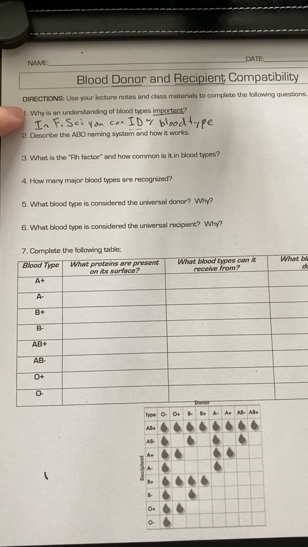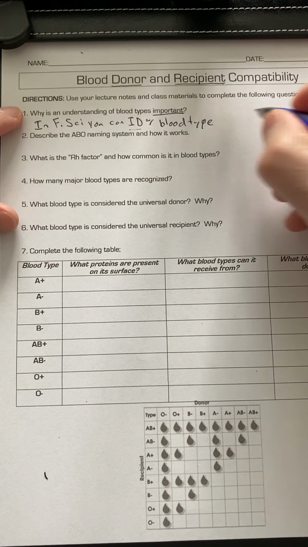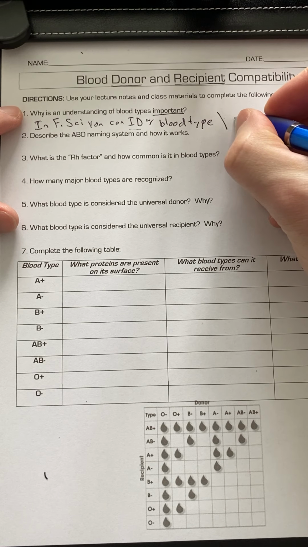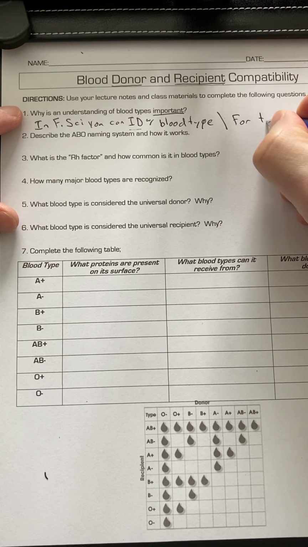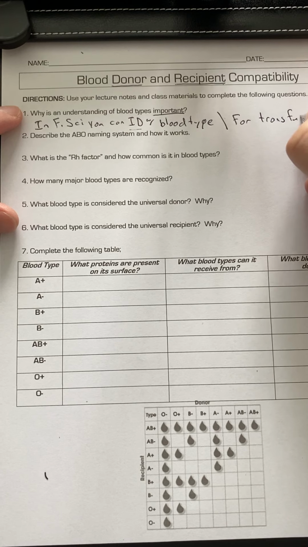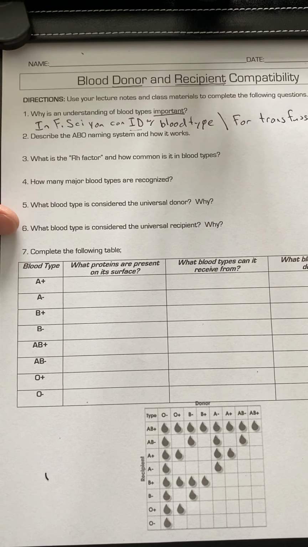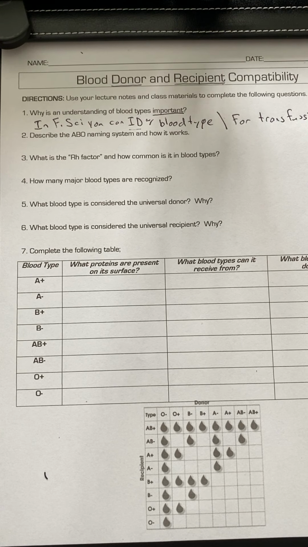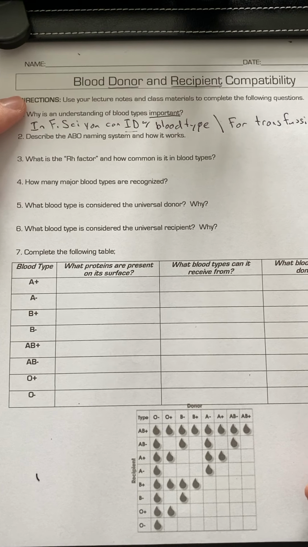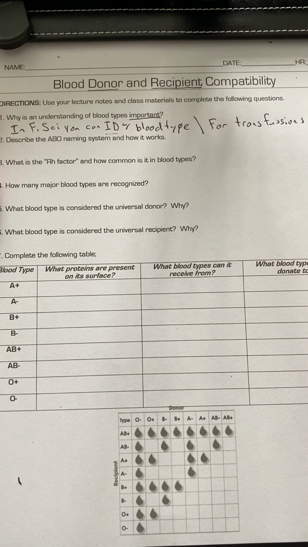In the grand scheme of things, the reason why blood types and understanding them is important is for transfusions. If you don't know, or I should say if a doctor or a surgeon doesn't know which blood type you have, which blood types they have, and if there's going to be a problem if you receive them or not, yikes.